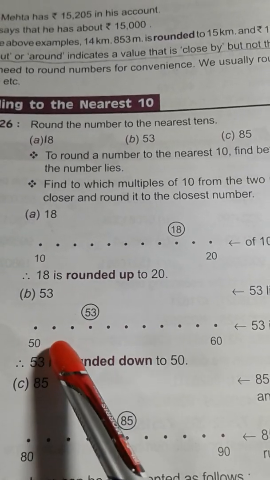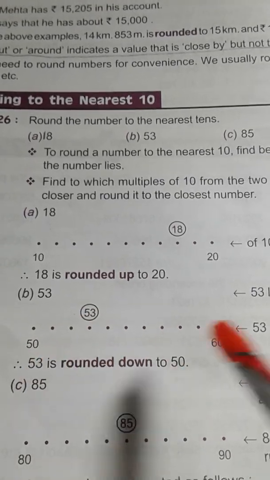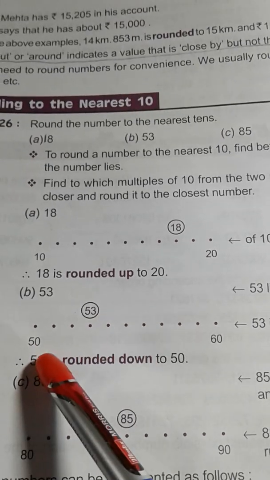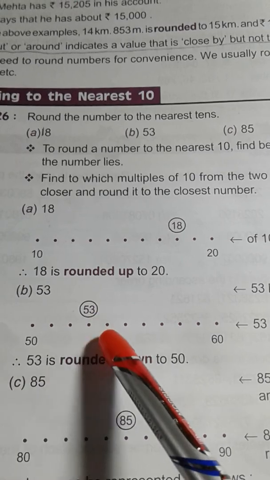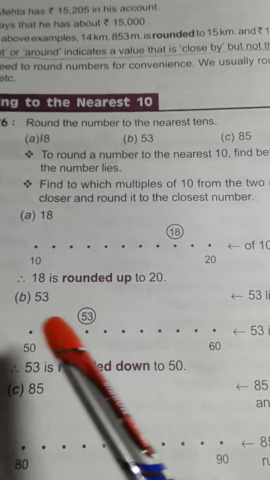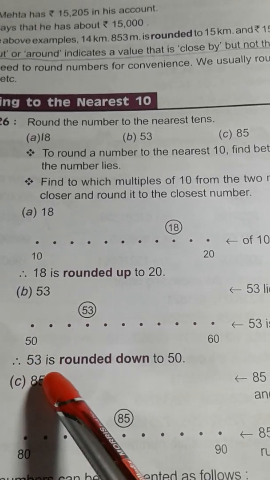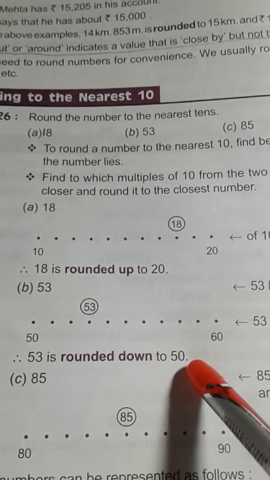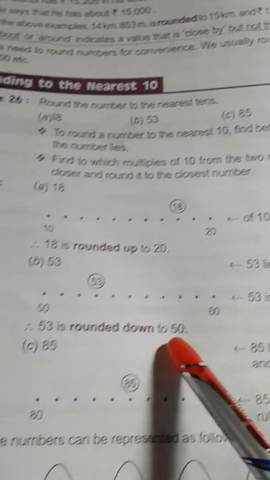But in the second example, 53 lies between 50 and 60. 53 is closer to 50 than 60. Here we move from upward to downward. That is 53, 52, 51, then 50. So here it is written 53 is rounded down to 50. Children, clear what is rounded up, what is rounded down.